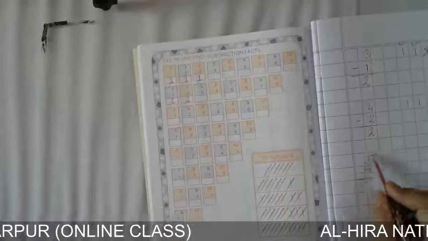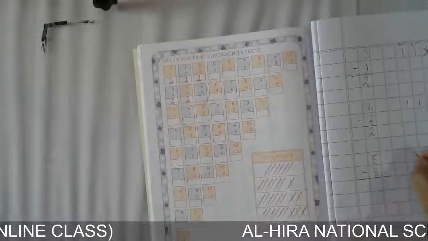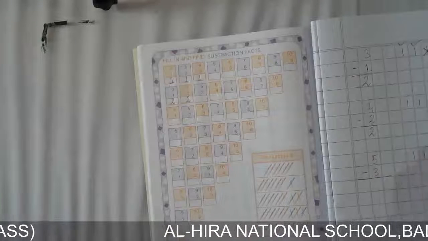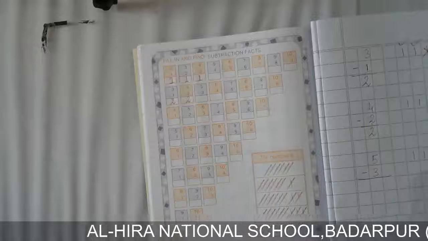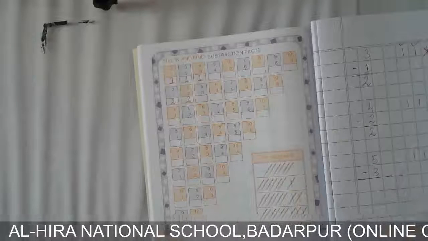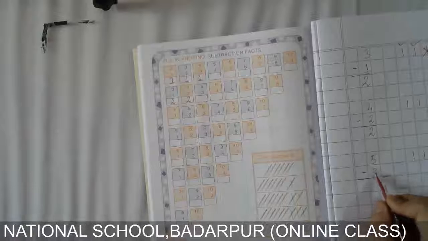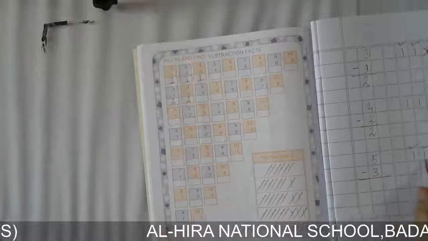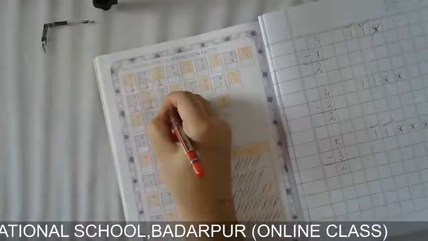So first 5 lines. Since number 5 is given, you write 5 lines, 1 2 3 4 5. From these 5 lines you have to cut down 3, since 3 is subtracted from 5. 1, 2, 3, I have cut down 3 lines. How many lines remain? 1, 2 lines. So 5 minus 3, we get 2. You write this 2 in the book.